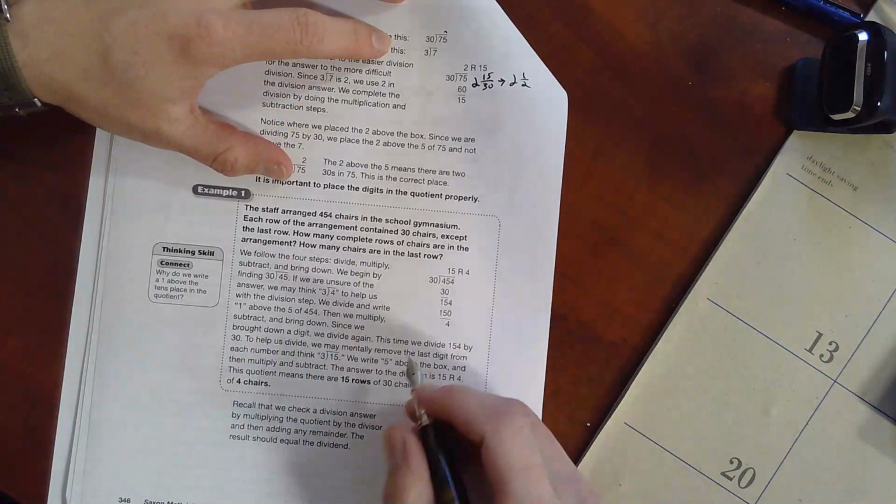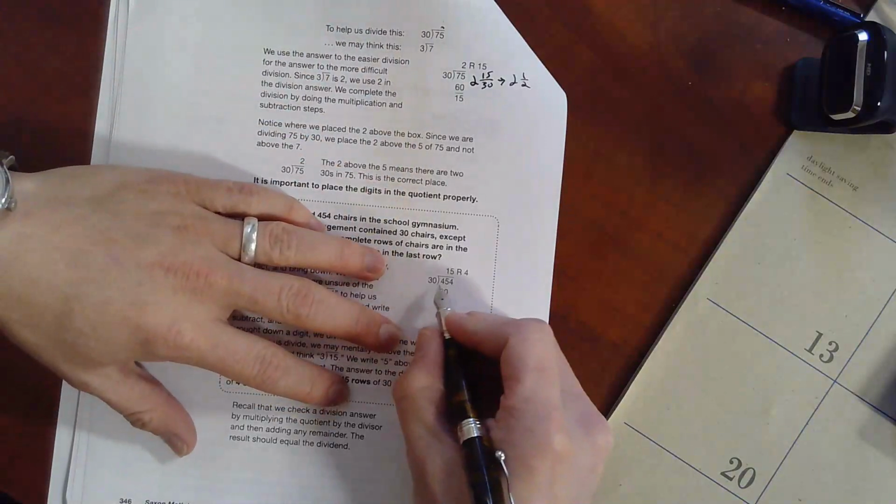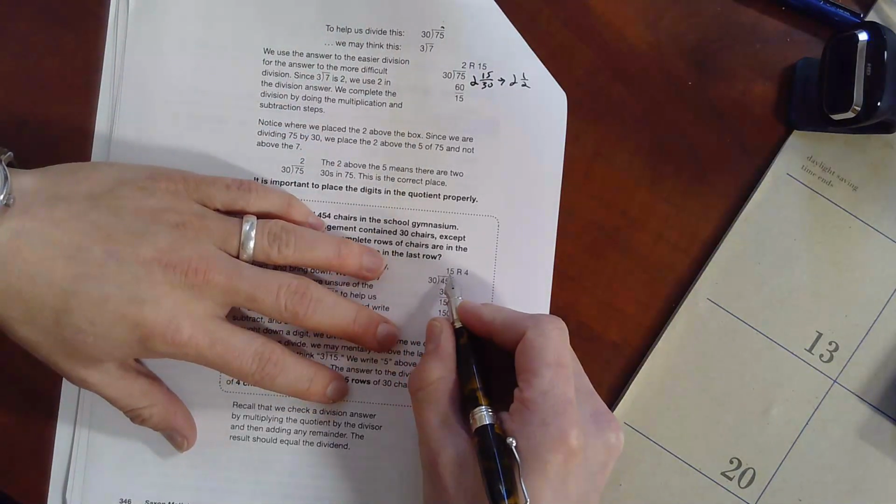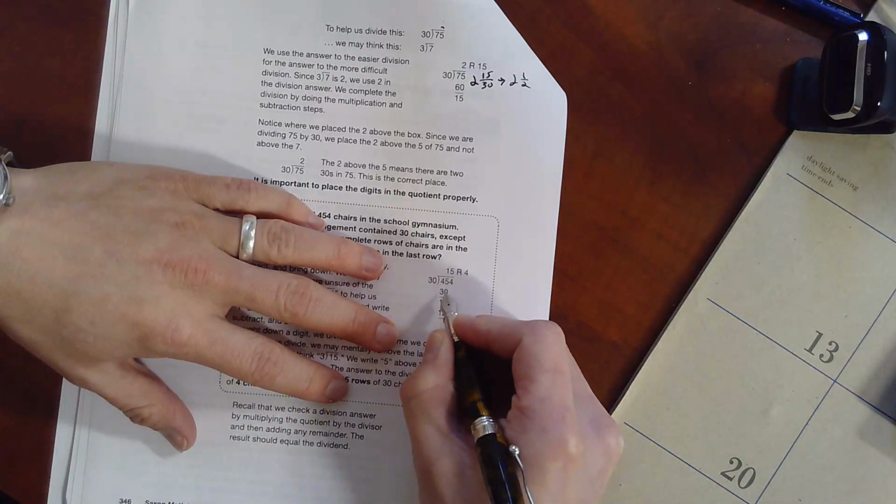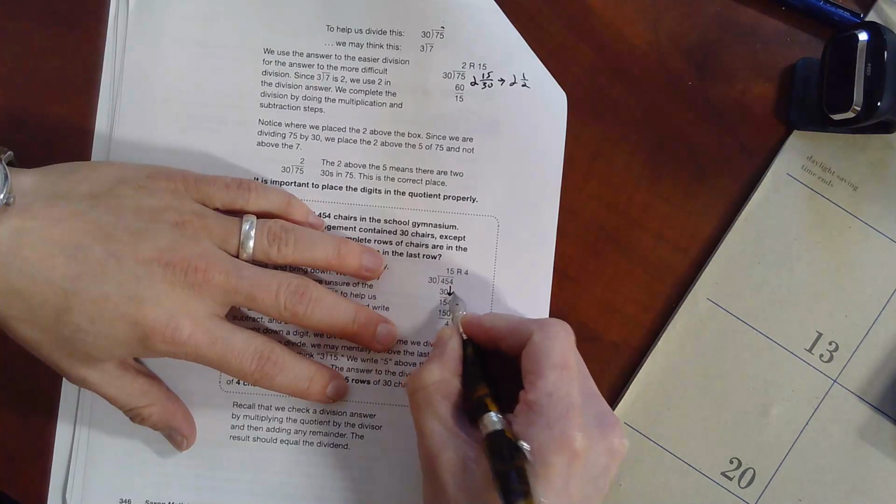They do a reasonable job figuring all this out. 30 goes into 45 once. 1 times 30 is 30. 45 minus 30, you have that 15. You bring down that 4.